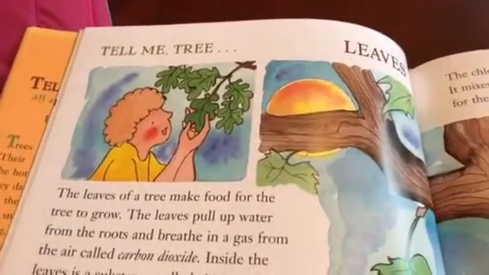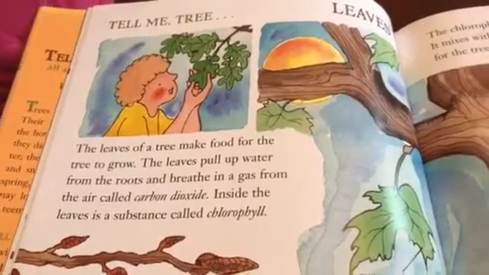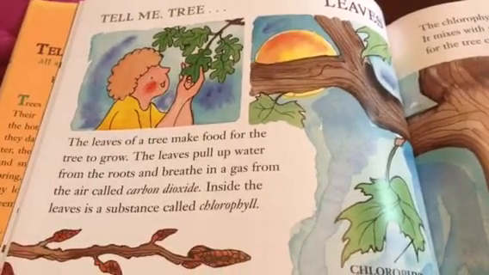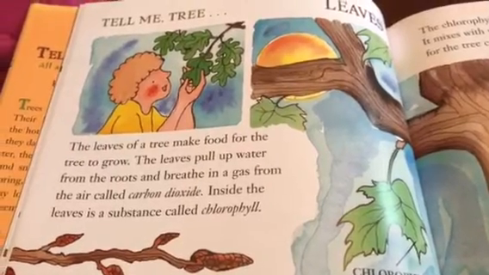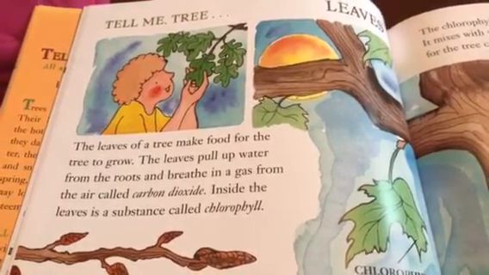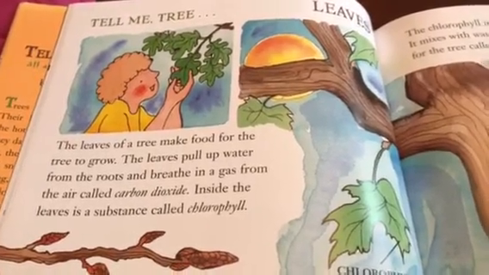Leaves. Tell me, tree. The leaves of a tree make food for the tree to grow. The leaves pull up water from the roots and breathe in a gas from the air called carbon dioxide. Inside the leaves is a substance called chlorophyll.